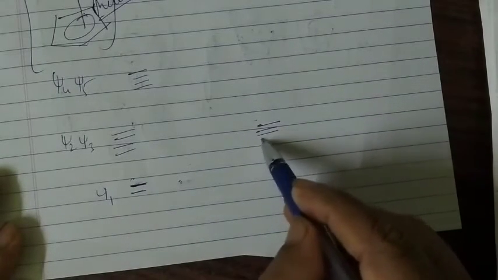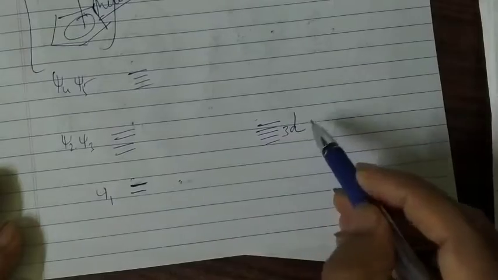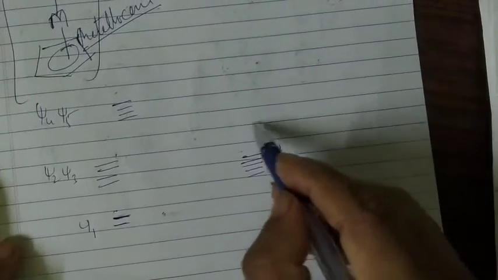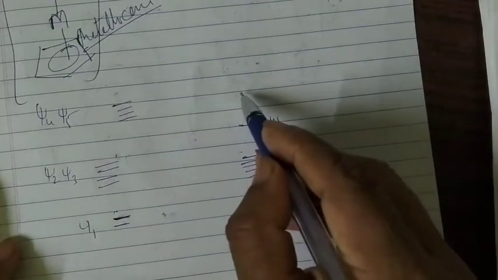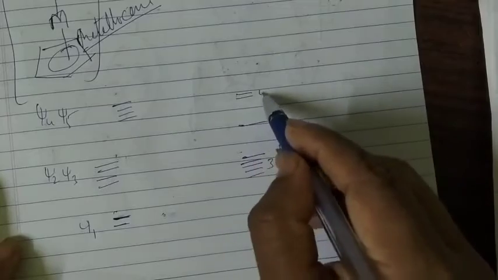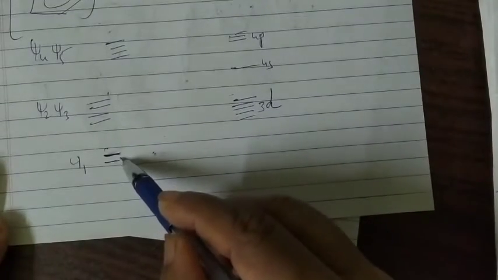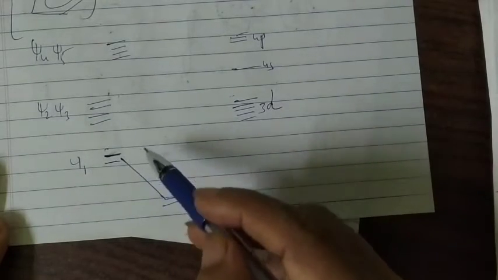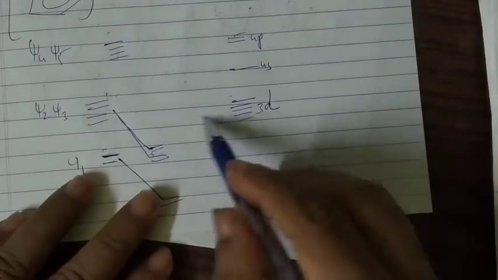metal. 1 2 3 4 5, that is your 3d. Then comes 4s here, and here I will take 4p, 4p, this way. So this is the molecular orbital of the metallocene, the cyclopentadiene. And if I go for this, what will happen now? We can write it here like this. So these two I'm going to put here, and this also, 1 2 3 4, this way. This one now is very important.